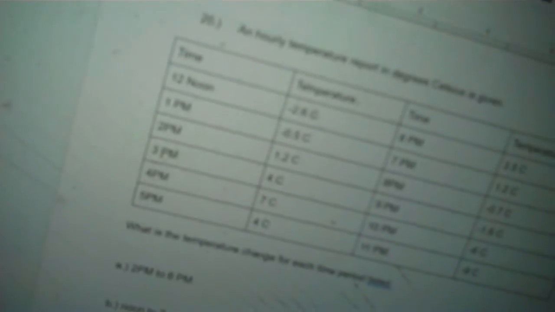Here, an hourly temperature report in degrees Celsius is given. So you got noon, 1 p.m., 2 p.m., 3 p.m., 4 p.m. It goes all the way to 11 p.m. What's the temperature change of each time period listed? So A, you got 2 p.m. to 6 p.m. Okay. Now, you don't care about the ones in between. You just care about the 2 and the 6. So 1.2 to 3.5.